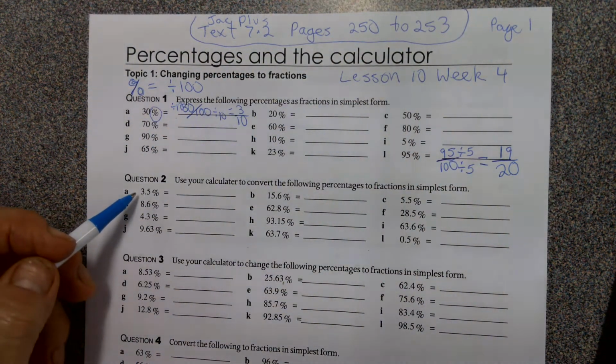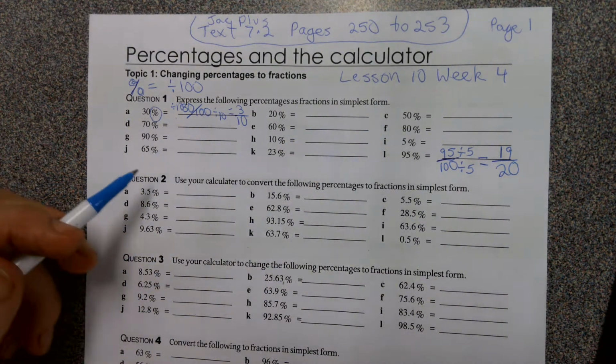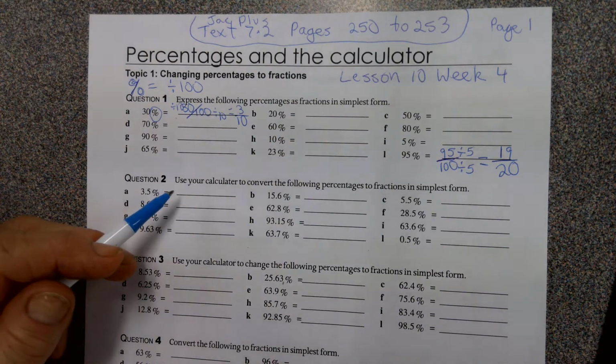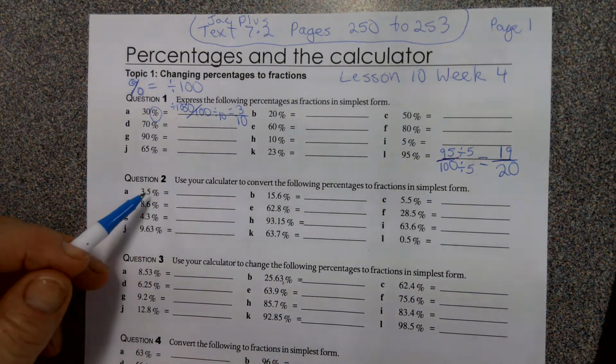Next one. Question 2. Use your calculator to convert the following percentages to fractions in simplest form. Now this is a bit tricky, so I'm going to show you with the calculator.